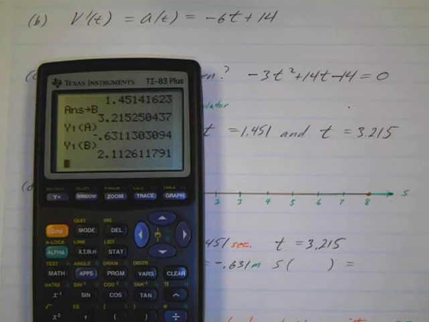So at this 3.215 seconds, and this would be, again, I'm taking S of my position at 3.215 seconds. And the position I get is 2.113. I guess it'd be 113 because it rounds up to 3 places. And that would be meters. So that's my position there.